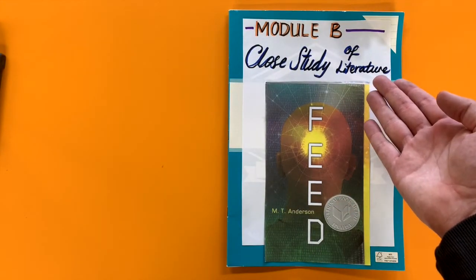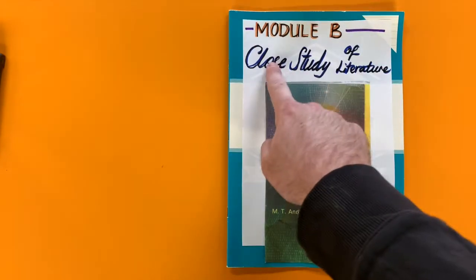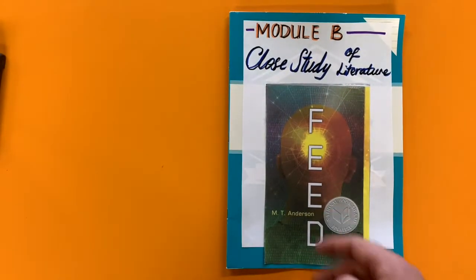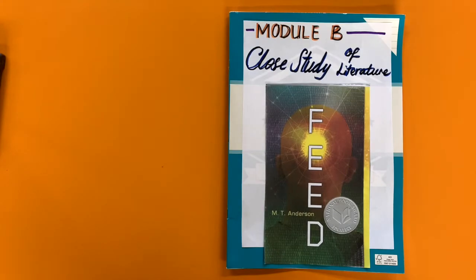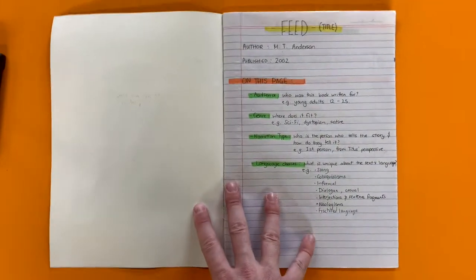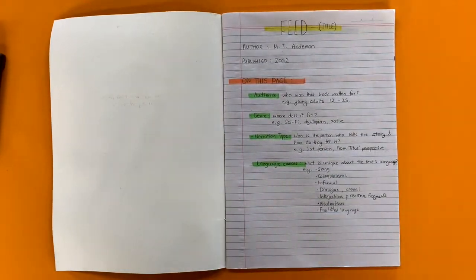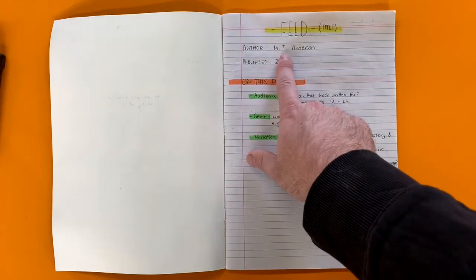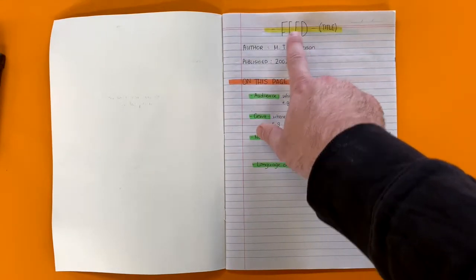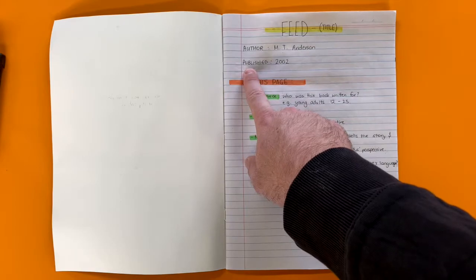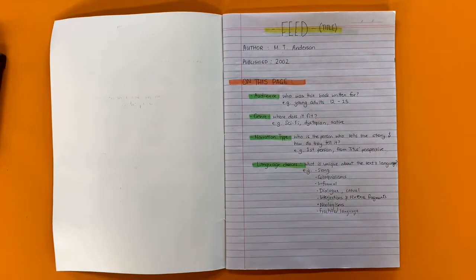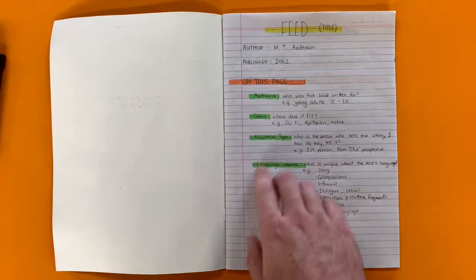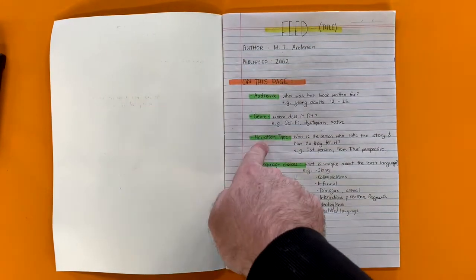So for example here, this is Module B, Close Study of Literature, and it's on Feed, which is a HSC prescribed text. On the first page, we get through some of the specifics. So up the top, we write the title. We make sure that we include the author, in this case for Feed, M.T. Anderson, published in 2002. On this page, we make sure we include these four things.